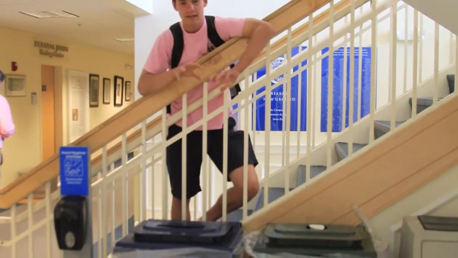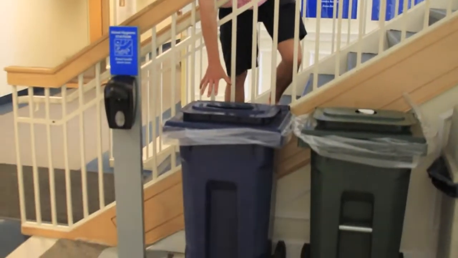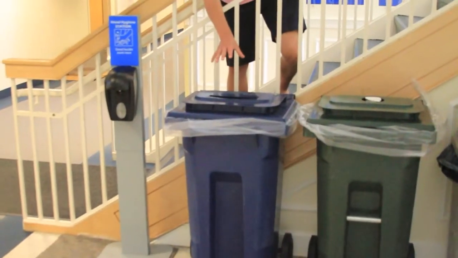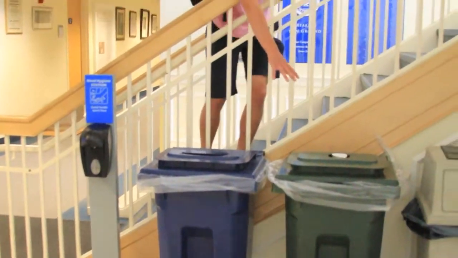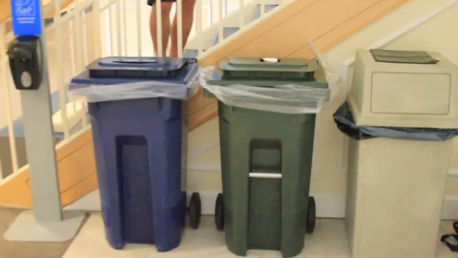Prime example of two different kinds of recycling bins in our Anson Academic Building. This blue one is for your paper products, your paper needs. Here is for your plastic and your glass bottles. Notice the different color. If you come closer, you can see that there's a hole on the top for the bottles, and then there's a little slit in the paper one for the papers.